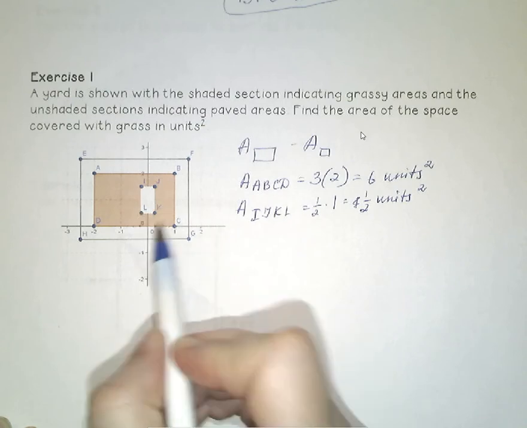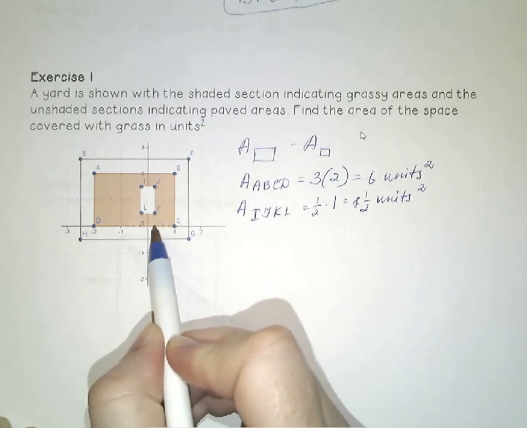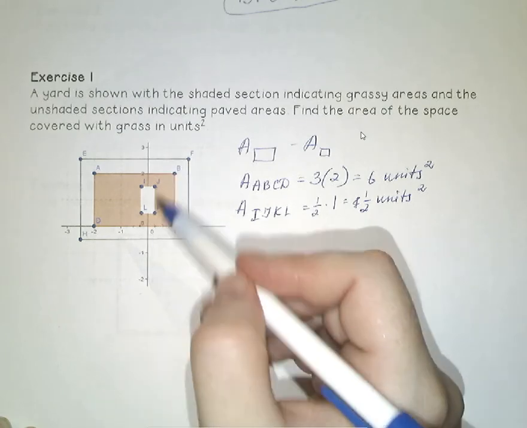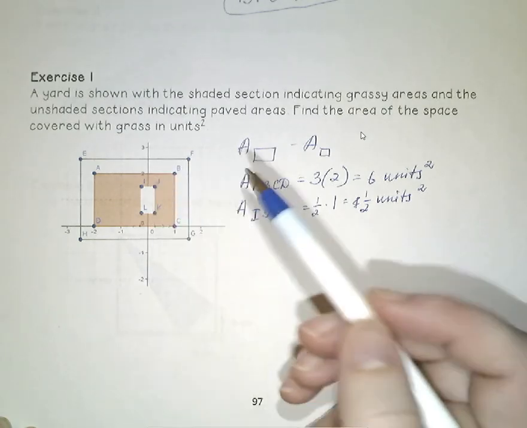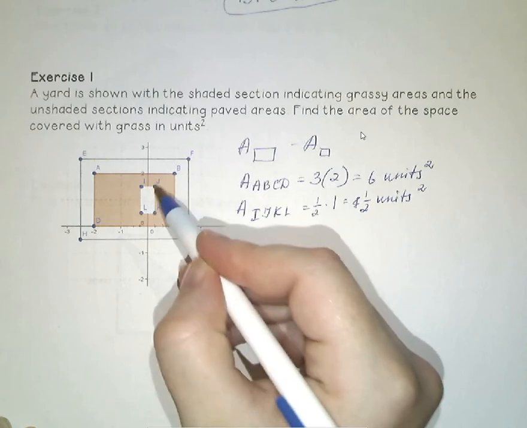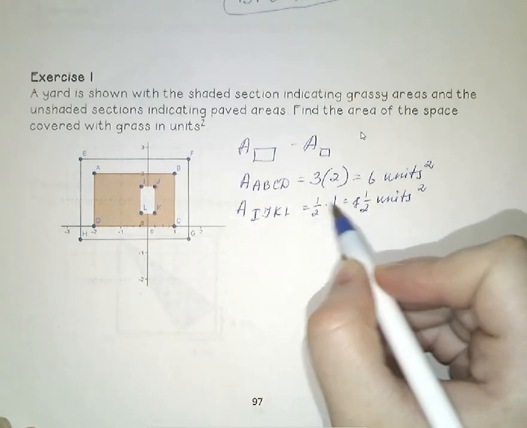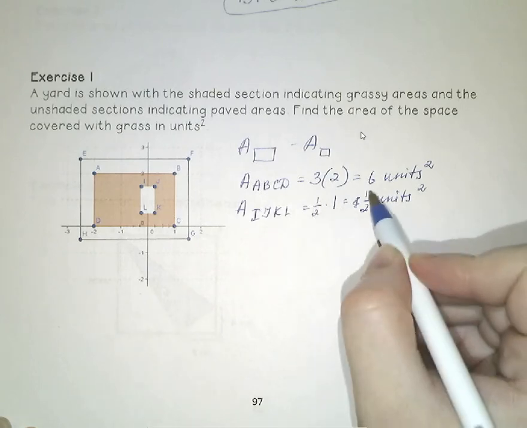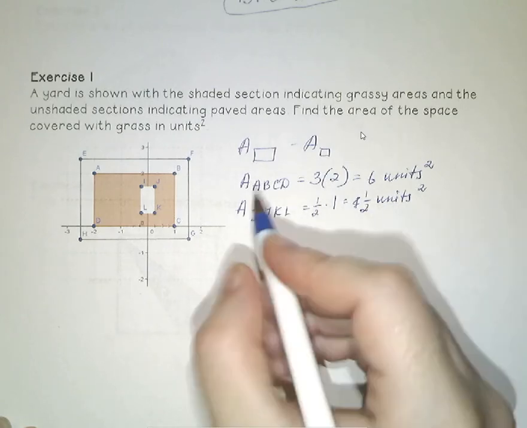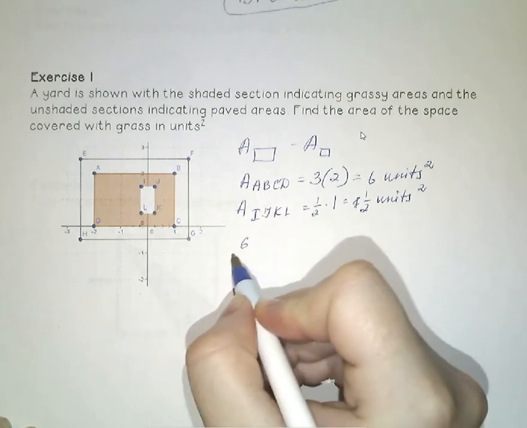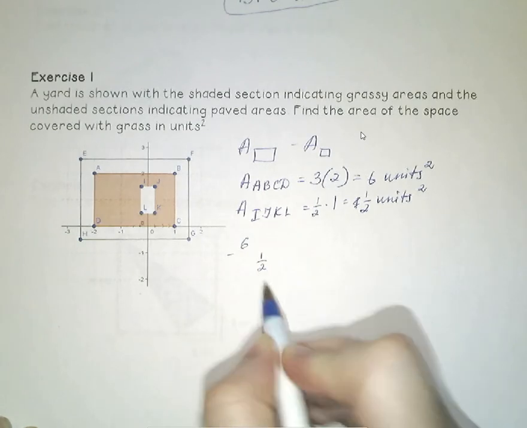So one more time, this is half a unit because a quarter and a quarter, and here is one full unit from 1/2 to 1.5. When we multiply base times width or length times height, we get 1/2 unit squared. To find the shaded area, we are subtracting 6 minus 1/2.